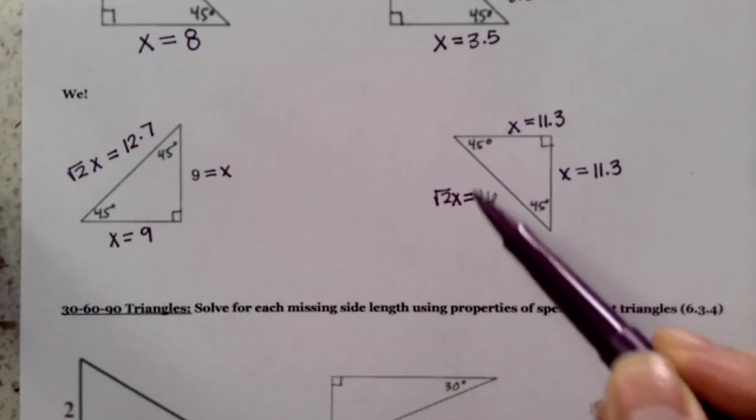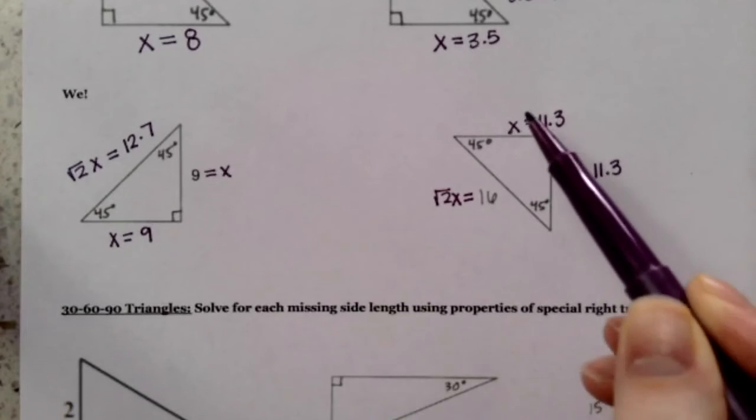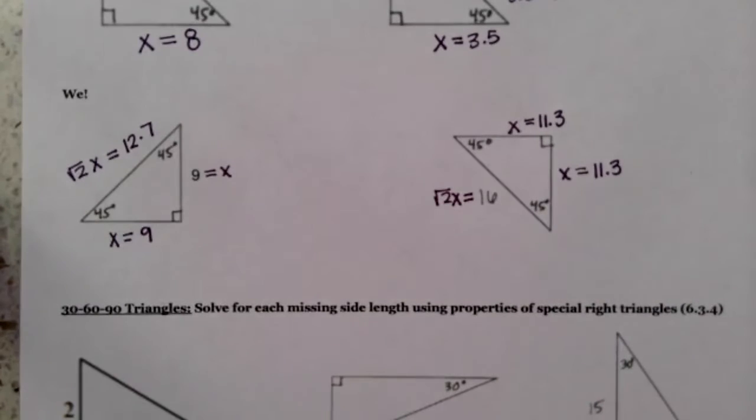Over here we have the hypotenuse was 16. I needed to divide by the square root of 2 to get that the two sides that are x are 11.3.